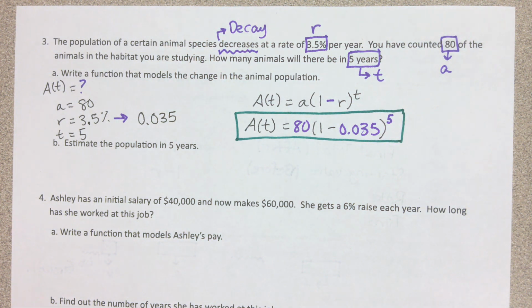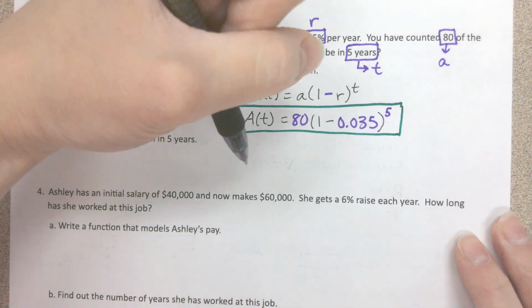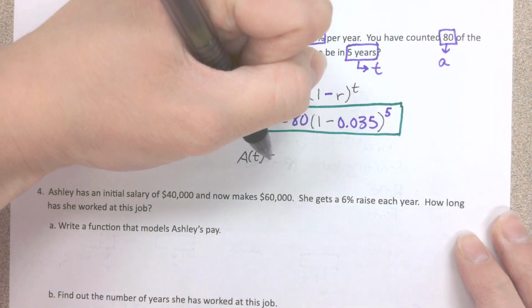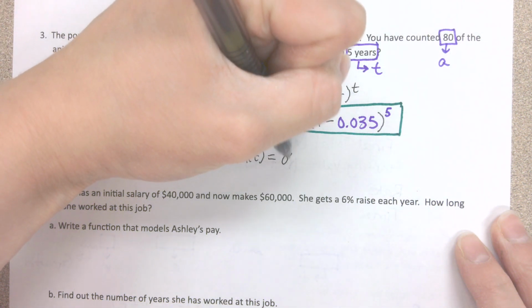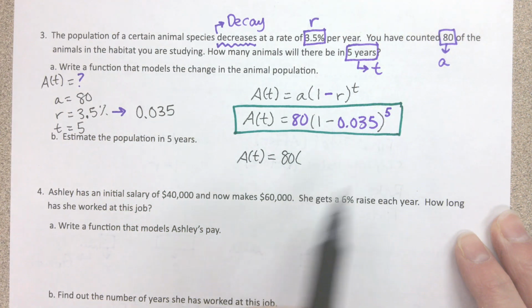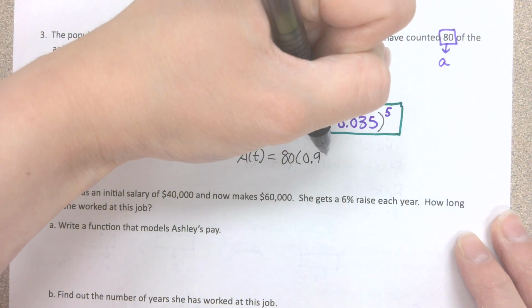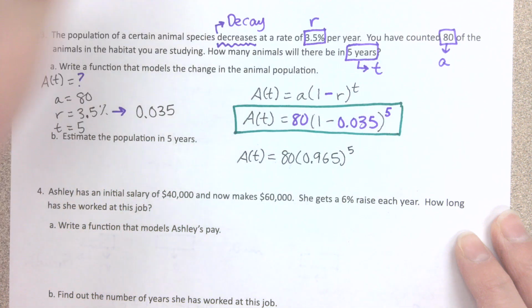And then B, solve it to estimate the population in 5 years. A of T equals 80 times, if we subtract here, that is 0.965 to the 5th.